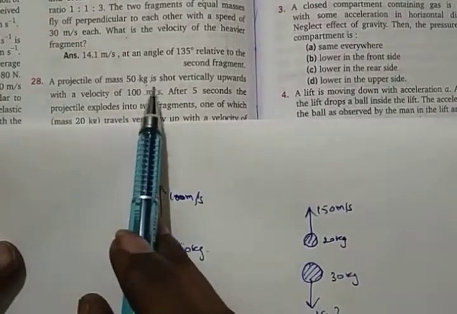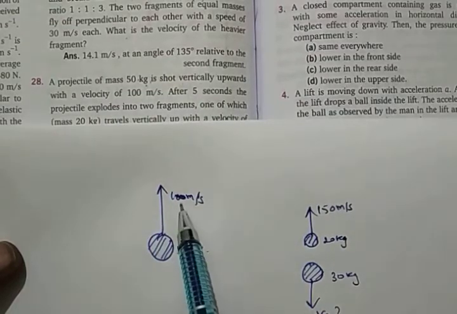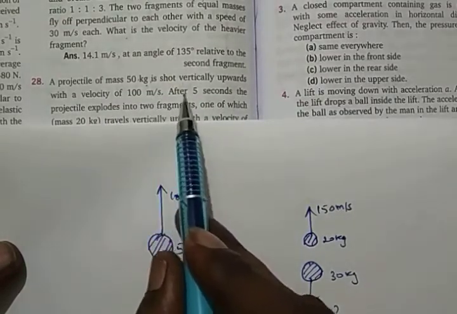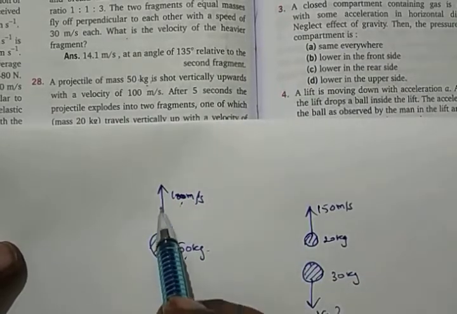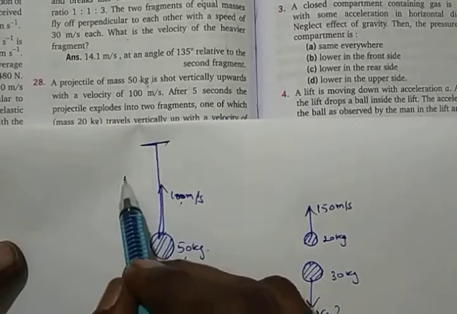A mass of 50 kg is shot vertically upwards with a speed of 100 meter per second. After 5 seconds, it goes up, takes a moment of 5 seconds.